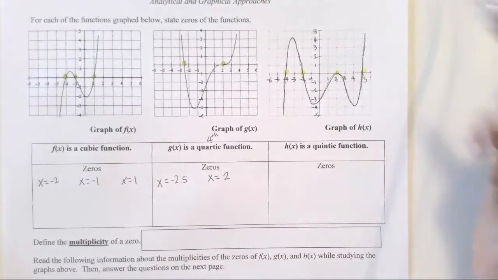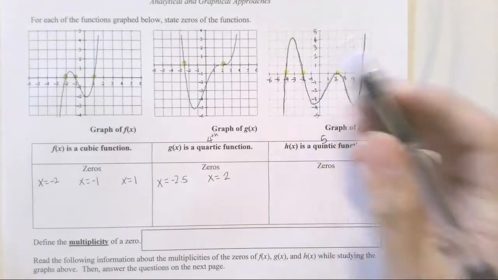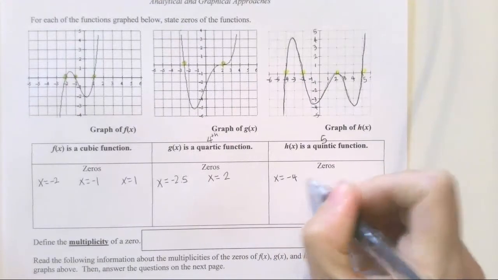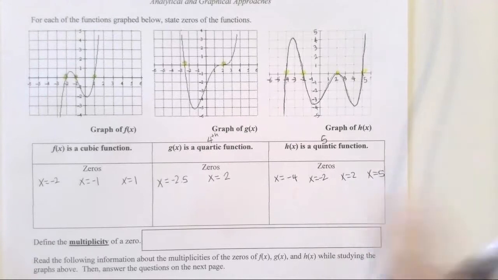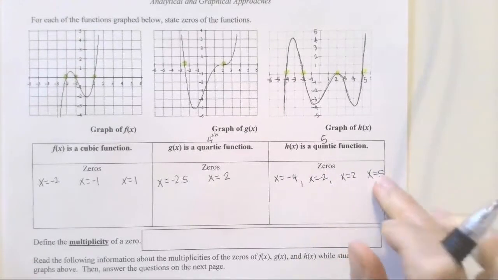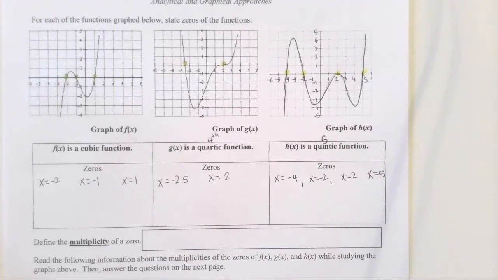Next one, quintic. Well, 1, 2, 3, 4, 5. Quintic is the fifth degree. What are my zeros? X equal to -4, x is equal to -2, x is equal to 2, x is equal to 5. So I have 1, 2, 3, 4 zeros, yet it's degree five. So there is a gap there. Some of you probably already know what is happening. Well, I'll give you a hint.